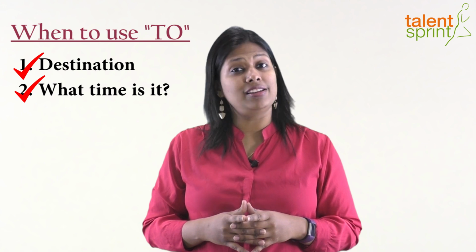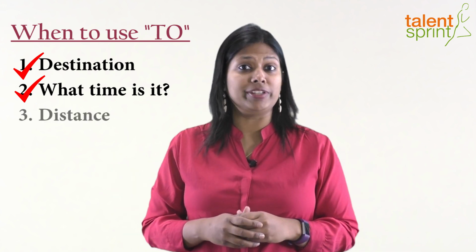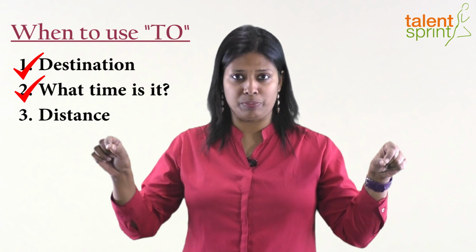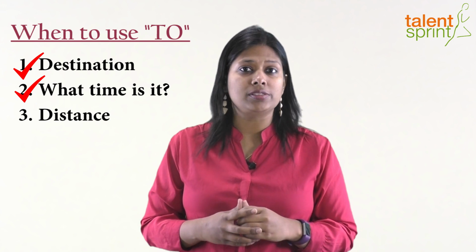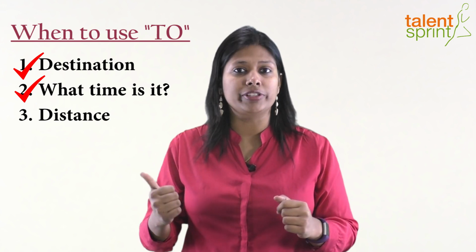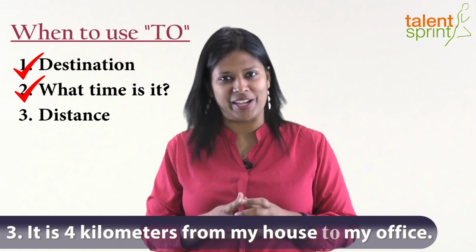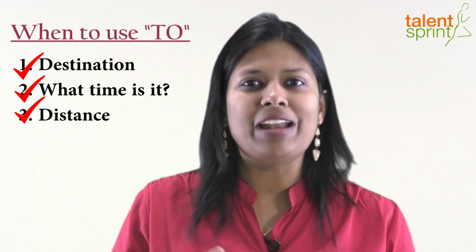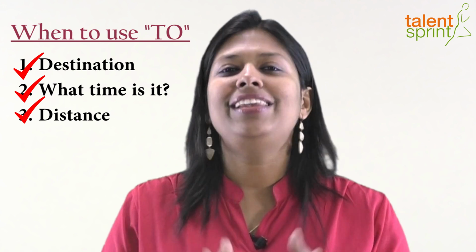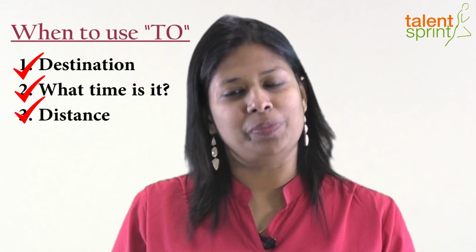Let's go ahead and learn another instance of the usage of to. To express the distance between two places, that is point A and point B, you use to. It is 4 kilometers from my house to my office, where point A is my house and point B is my office. You already have got it. To know a little more and master where to use to, let's go ahead and see a few more examples to understand the usage better.